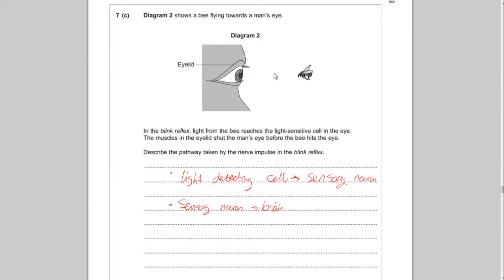Because it's in the eye, if you think where the eye is, it's as close as possible to the brain. Whereas if it was in the arm, it would first go to the CNS here, because it's so close to the brain, it would go immediately to the brain.